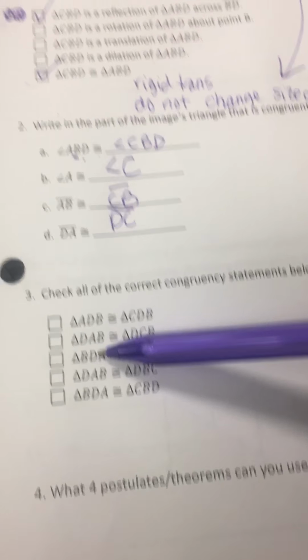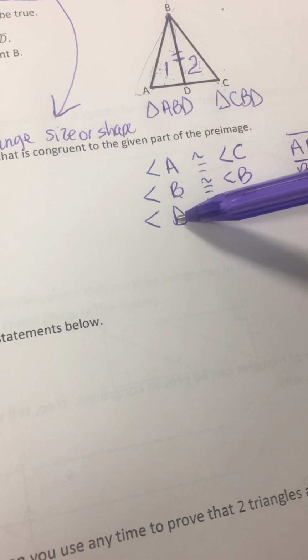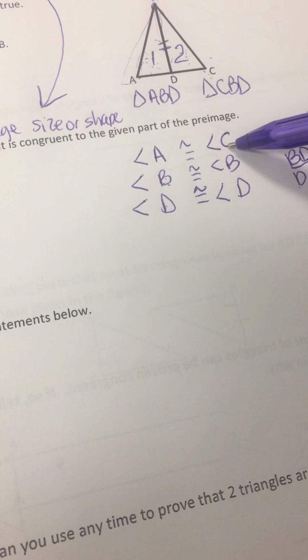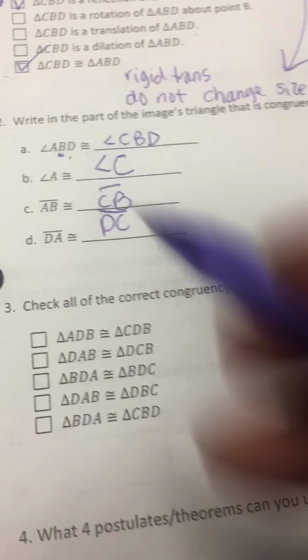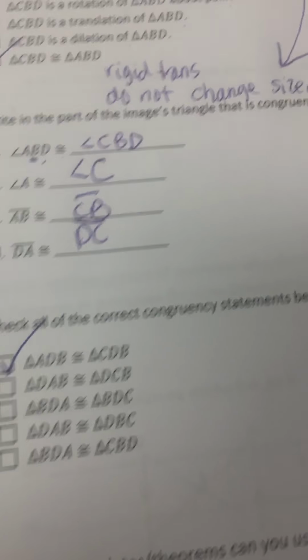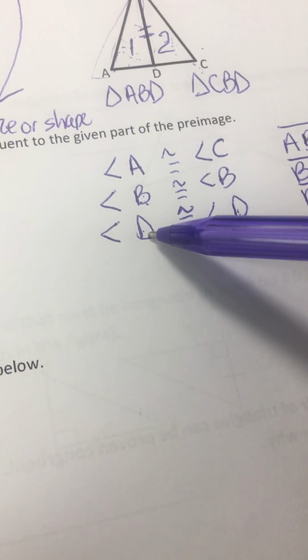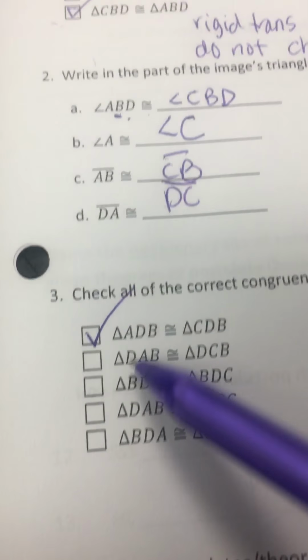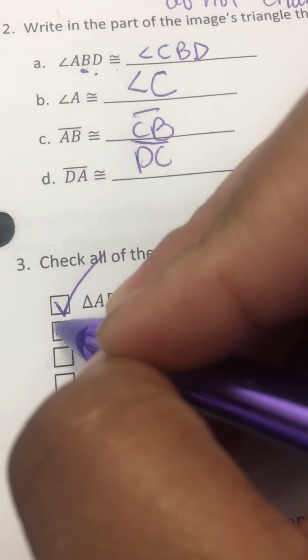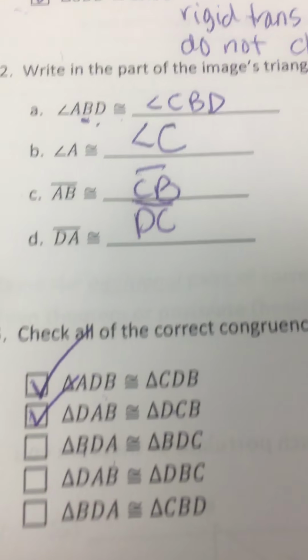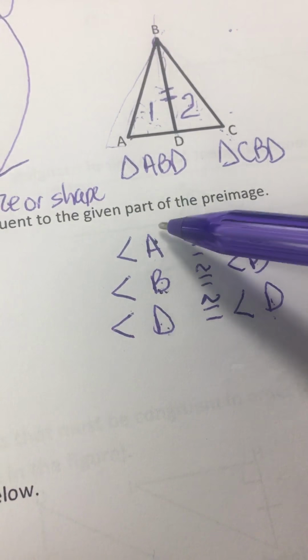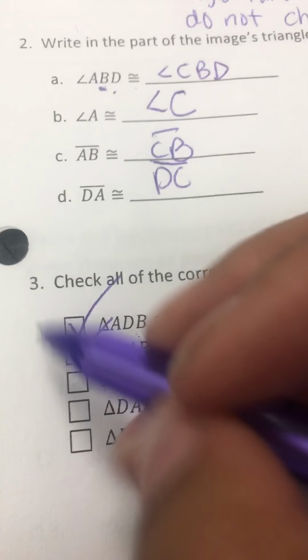And now you can use this order to help you with these questions. So ADB, if I look at this order, ADB should be the same as CDB. Is that what's written there? Yep. Next one says DAB, so DAB should be the same as DCB. Is that what's written there? Yep. Next one, BDA, so BDA should be the same as BDC. Is that what's written there? Yep.